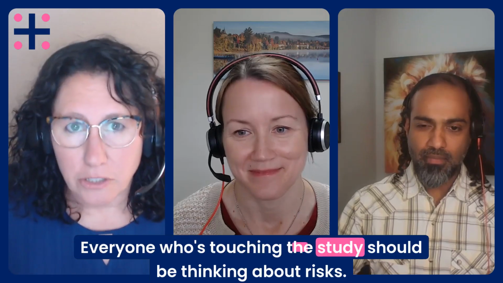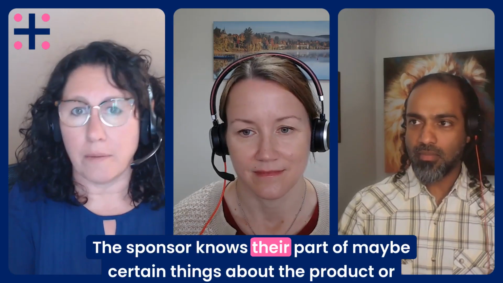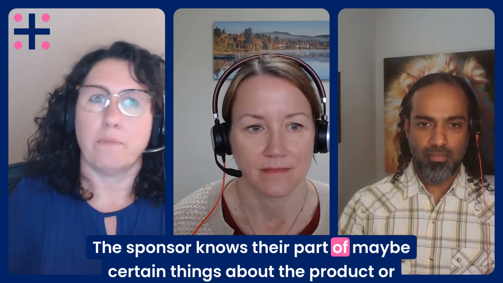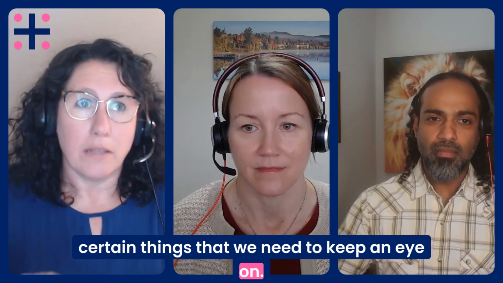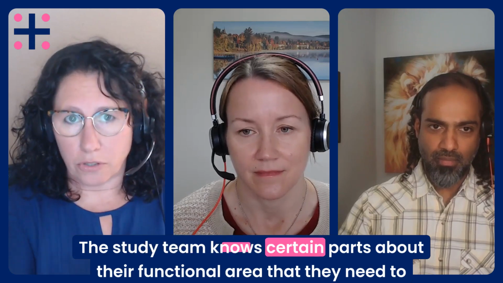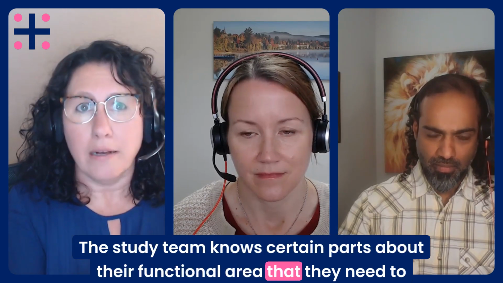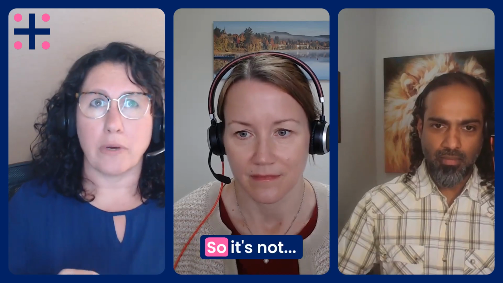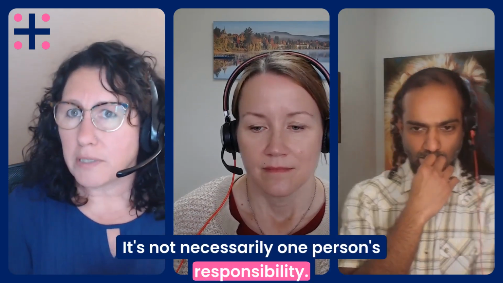Everyone who's touching the study should be thinking about risks. The sponsor knows certain things about the product or certain things that we need to keep an eye on. The study team knows certain parts about their functional area that they need to think about for risk. So it's not necessarily one person's responsibility.